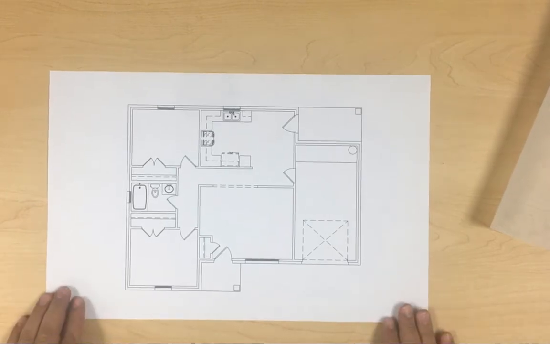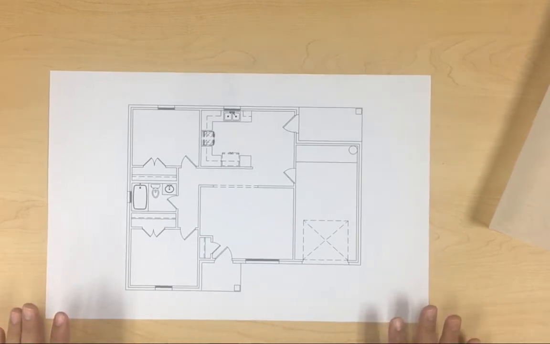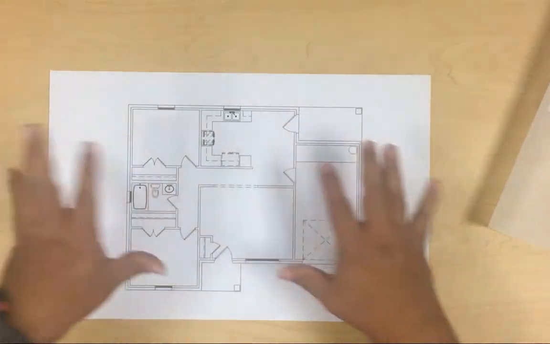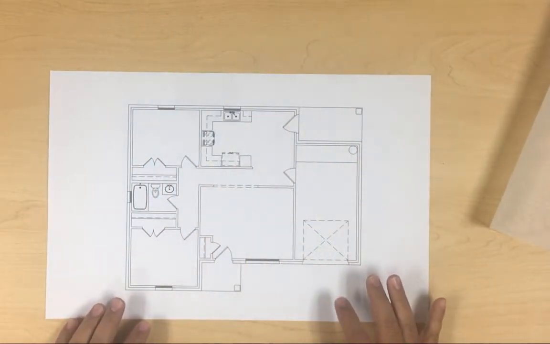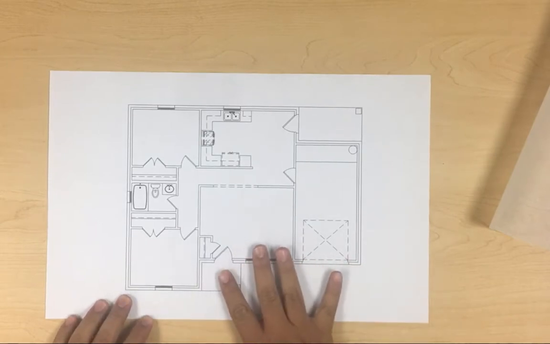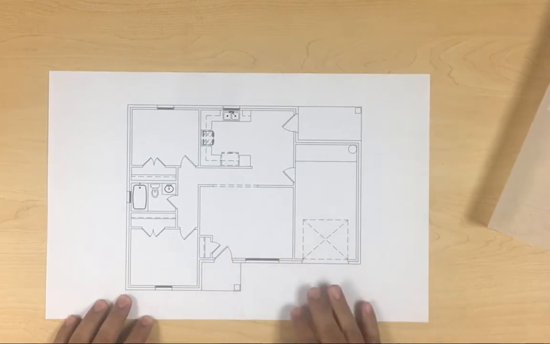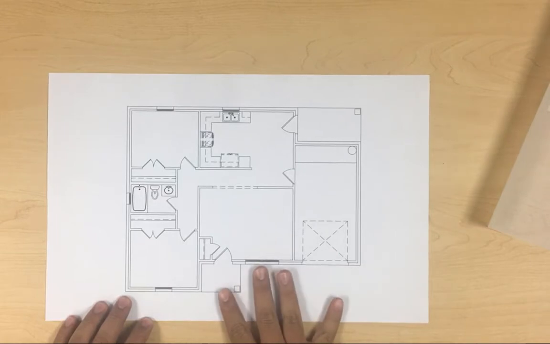So for the design that you have created, where I give you the shell and you designed your house inside that space, this is the plan that I have. Of course, this is in computer. This is not an actual sketch like you did, but I just want to use this so I can show you how to add dimensions now.